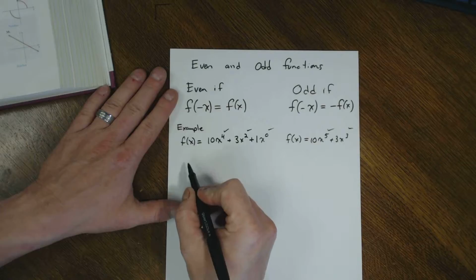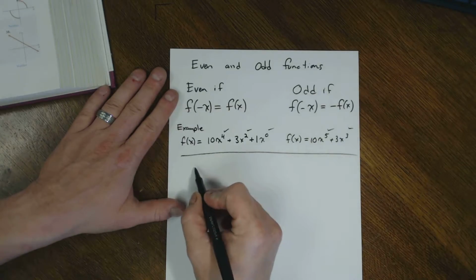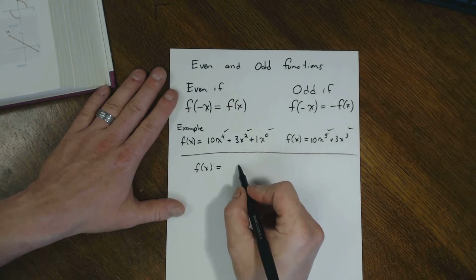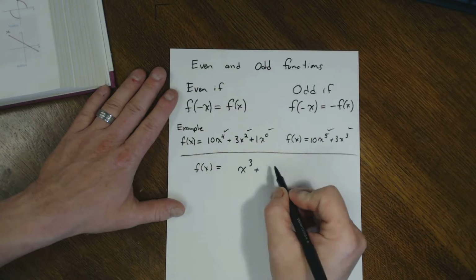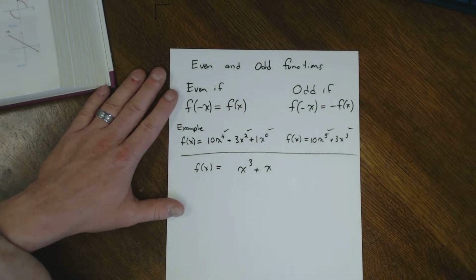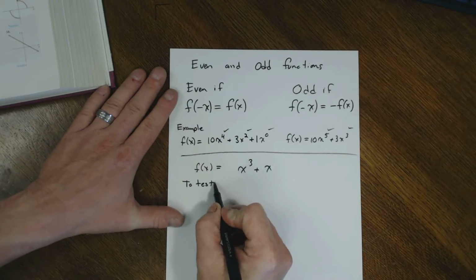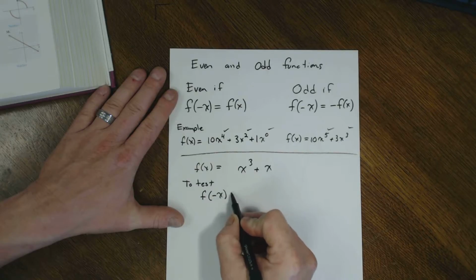So let's take a function and check to see if it's going to be even or odd. Let's try f of x is equal to x cubed plus x. To test, I'm going to do f of minus x.